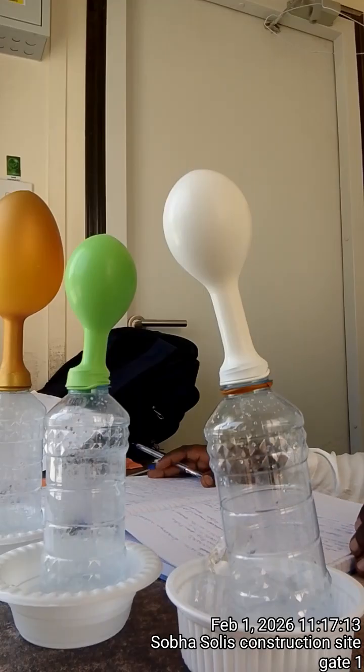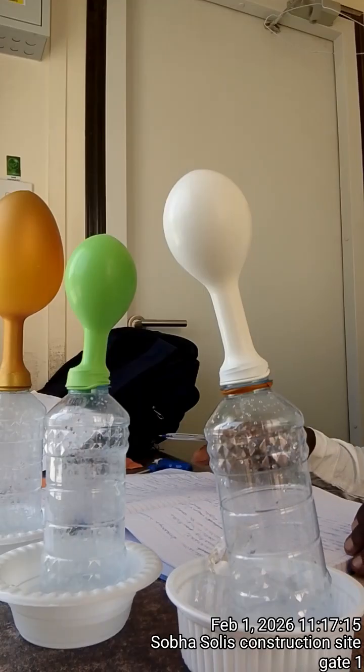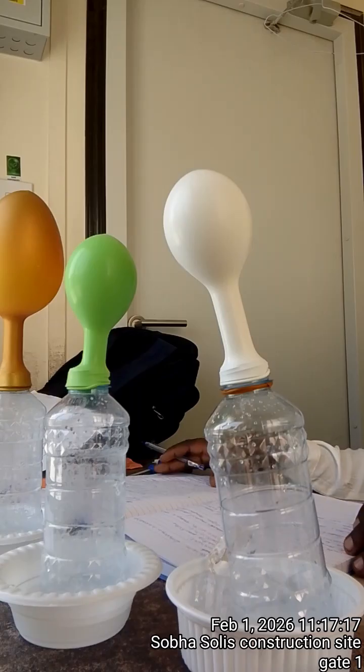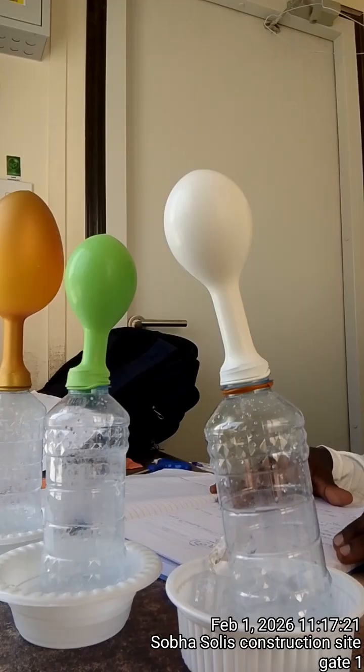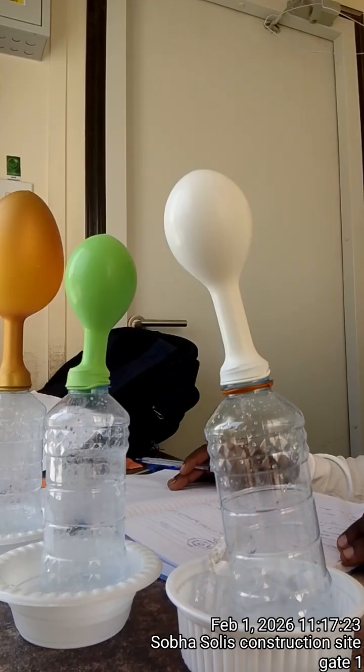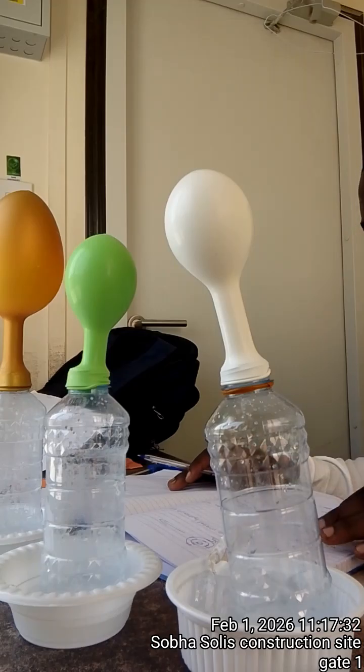So in simple terms, when acetic acid and sodium bicarbonate are put together, sodium acetate is formed, which is dissolved.